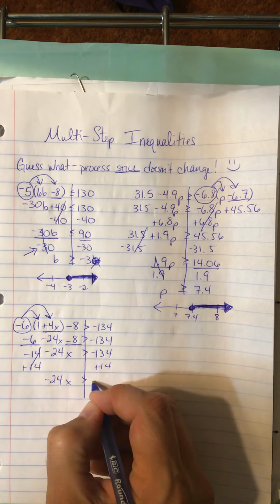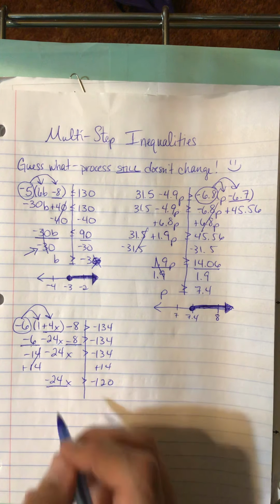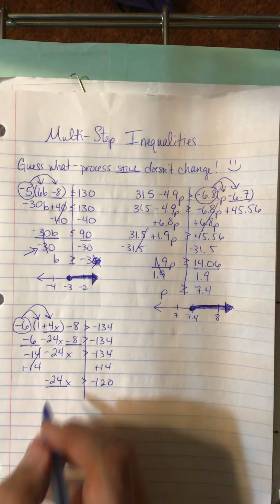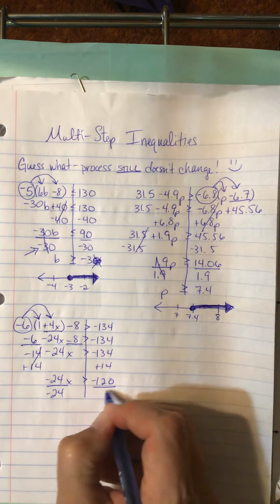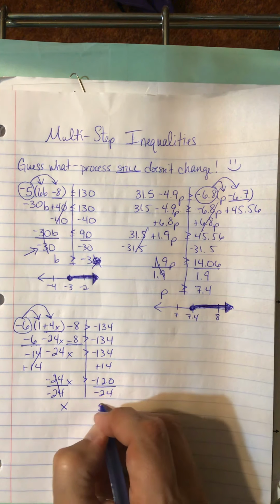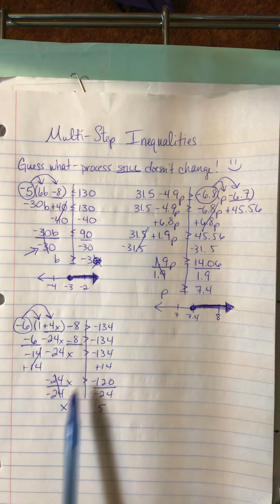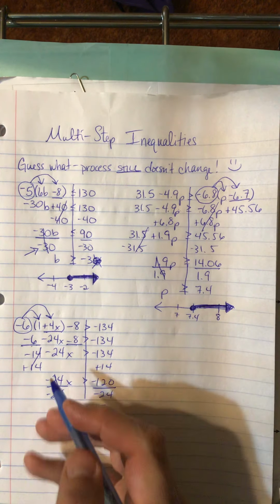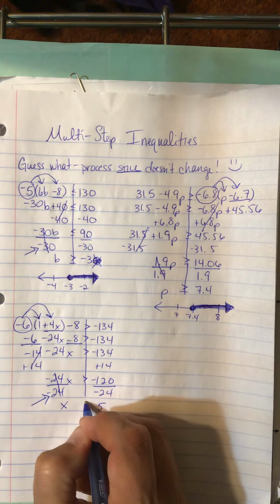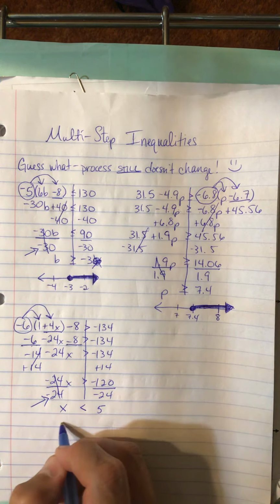-24x is greater than -120. Notice that I'm going to go ahead and divide both sides by a negative number. So I'm going to divide both sides by -24. x is positive 5. It doesn't matter that I started with a negative or ended with a positive or anything like that. What matters is I divided by that negative number right there. So my greater than symbol has to flip. And we end up with x is less than 5.